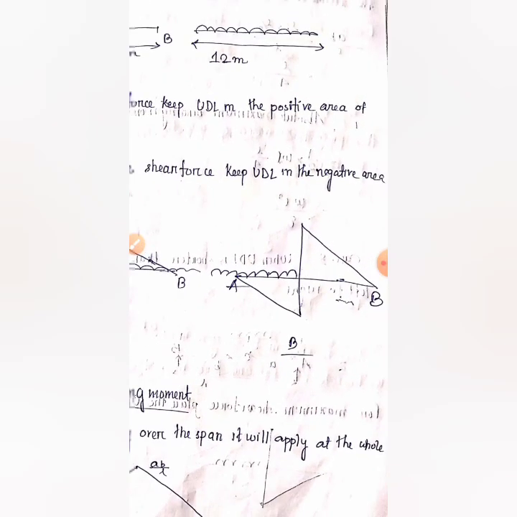Now vice versa, if we want to find the maximum negative shear force, or minimum shear force, then what will you do? We will keep the UDL over the negative zone. So the negative area will be maximum, that means the negative shear force will be maximum. I hope you understand.